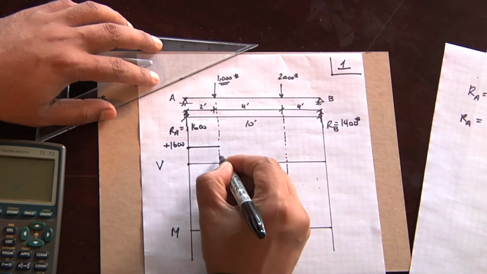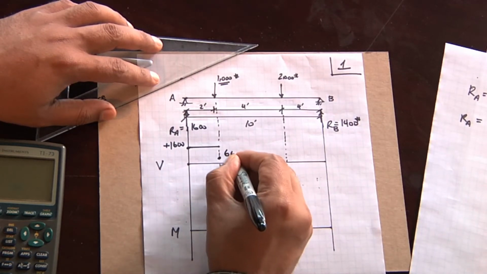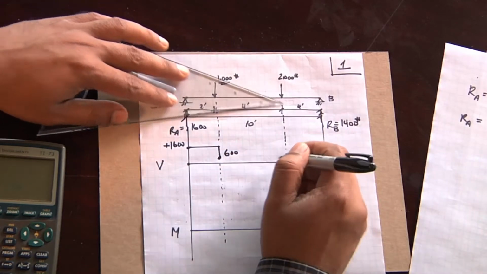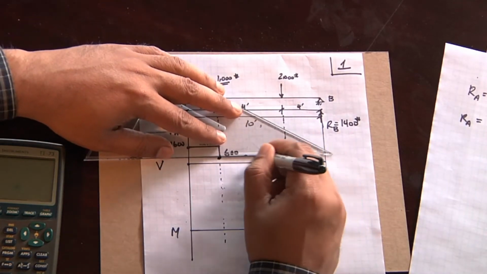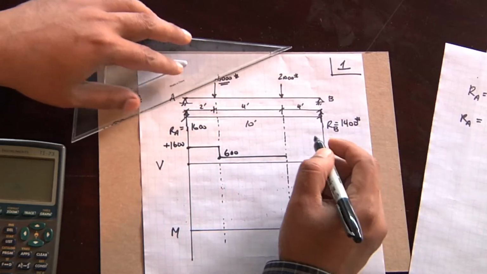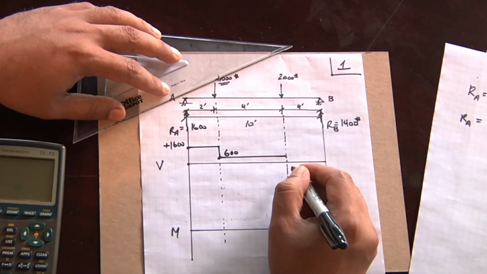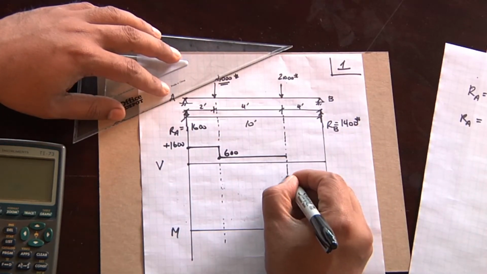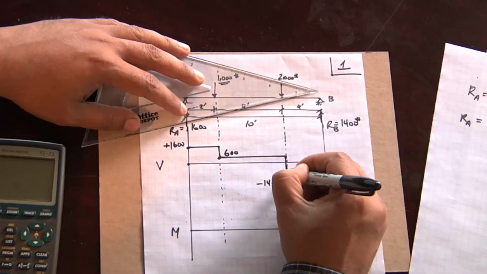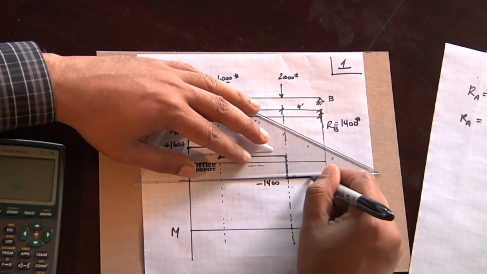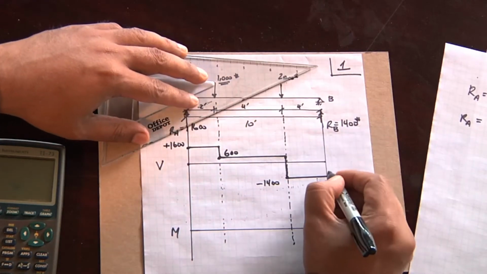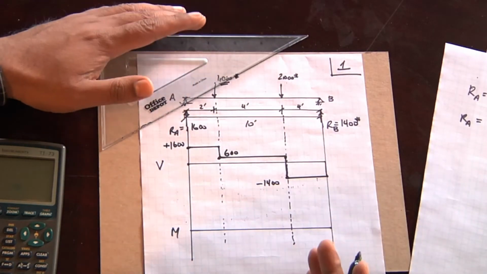So 1,600 minus 1,000 puts us at 600. So this drops down, and that remains constant until you reach the 2,000, which then drops down 2,000, which puts us at minus 1,400. So this drops down, and then that stays constant until we reach the reaction point on the right. There's our shear diagram.